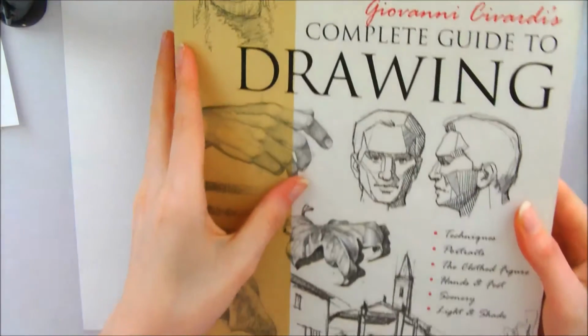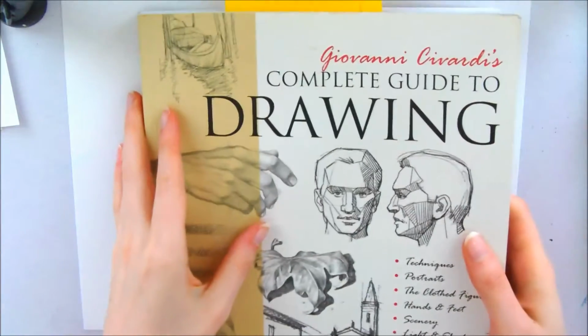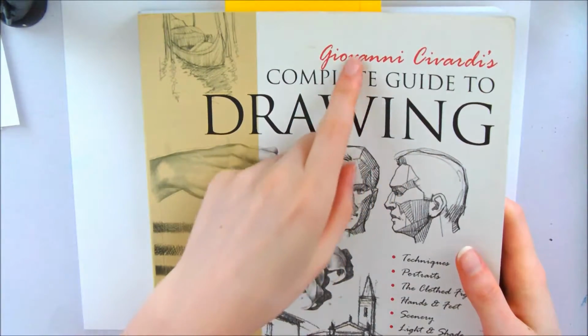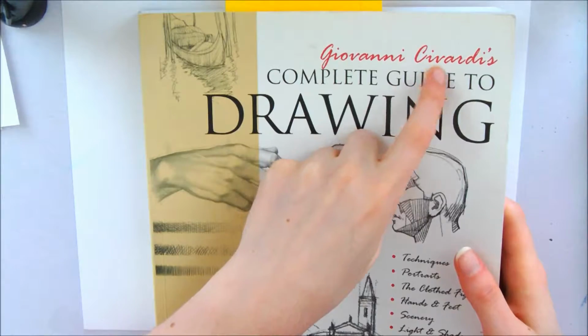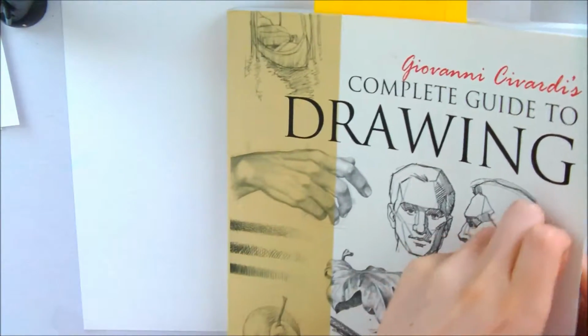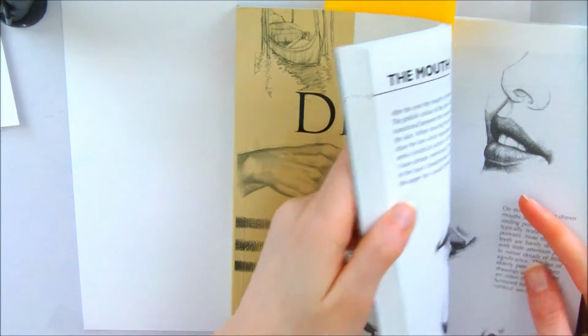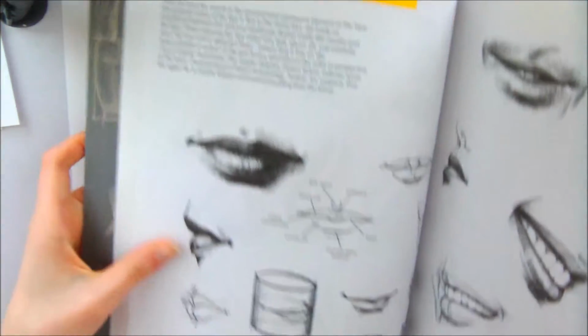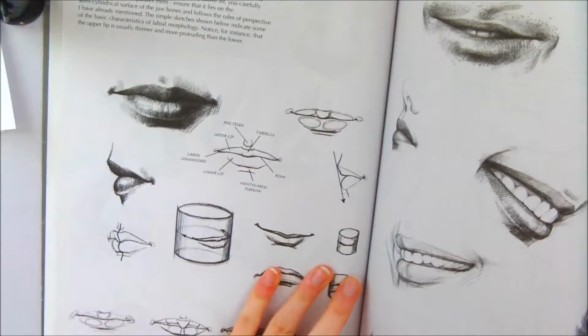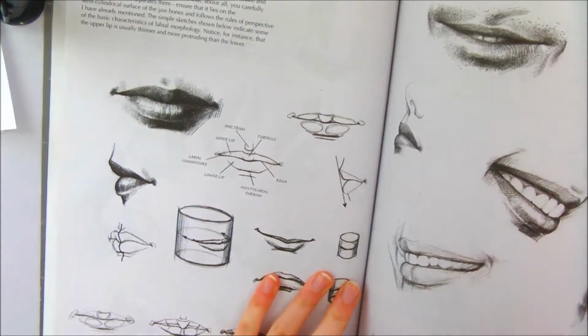First, we're going to draw mouths. I want to show you a page in this book, Complete Guided Drawing by Giovanni. I can't read that. So I'm just showing what book this is from. I try not to use books too much in my video because I'm afraid of copyright. But I want to show you something in here because I feel like it's a good example.